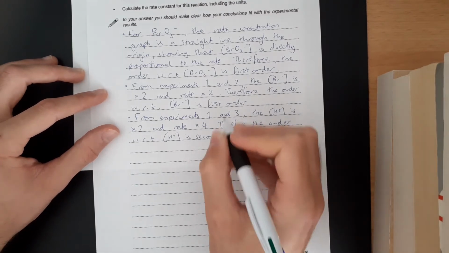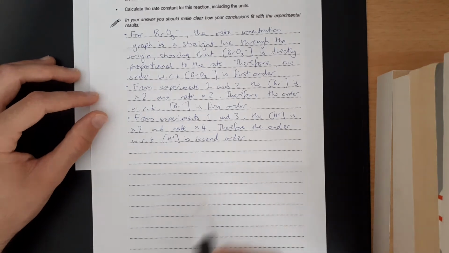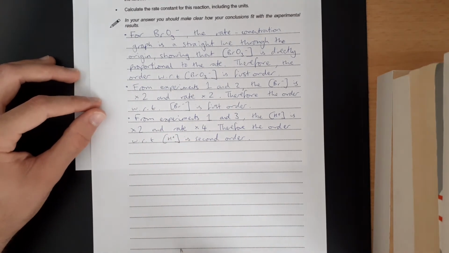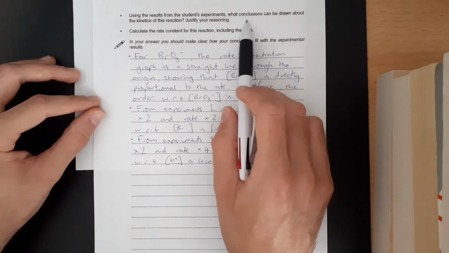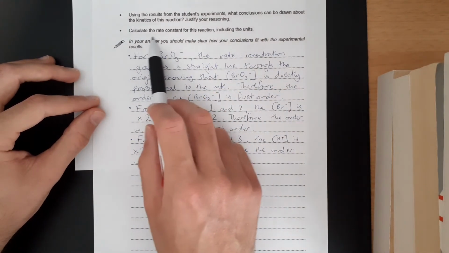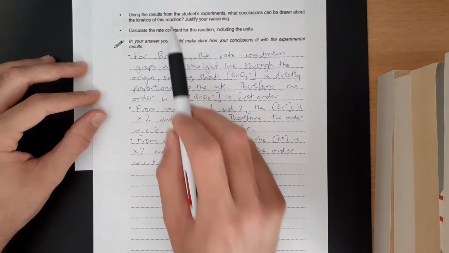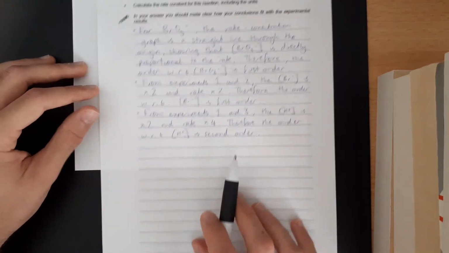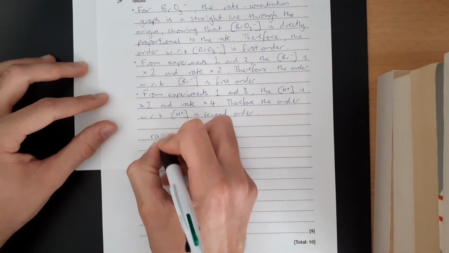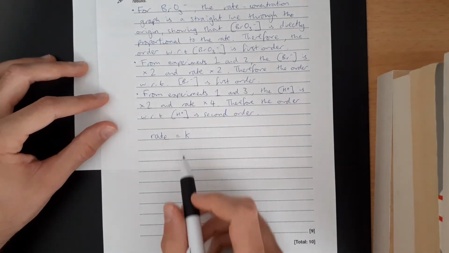And it is important that you go through this process. You can't just say, this is first order, this is first order, this is second order. You do need to show where you've got that from. Okay. Why are we doing this? So we've made some conclusions about the kinetics. We now want to calculate the rate constant, which hopefully you're familiar with by now. But if we're going to calculate the rate constant, we need to write the rate equation. So the rate equation is always in the form rate equals k. Don't forget about putting k in the equation.